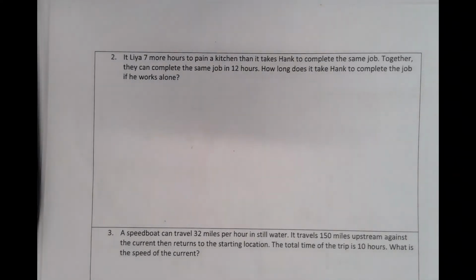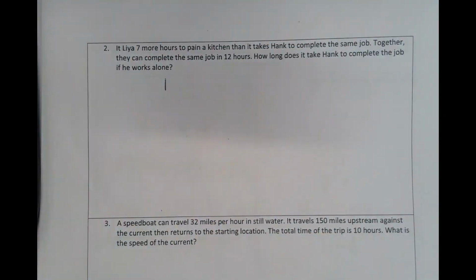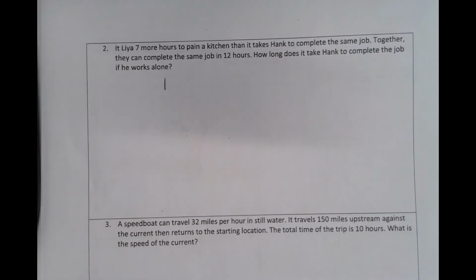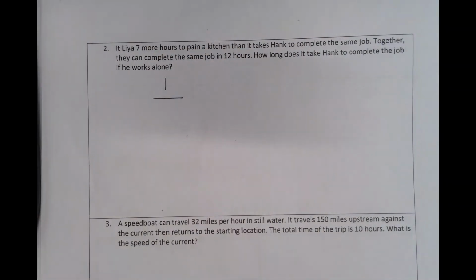It says that it takes Leah 7 more hours to, typo here, paint a kitchen than it takes Hank to complete the same job. Together they can complete the same job in 12 hours. How long does it take Hank to complete the job if he works alone? So, what we know is that it takes Leah, for one job, 7 more hours than Hank, right? 7 more hours. So we know that she completes the job in the same amount of time as Hank, but she takes 7 more hours.